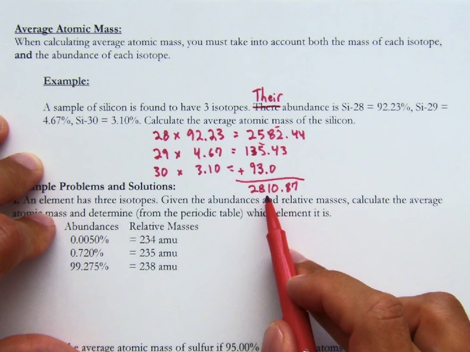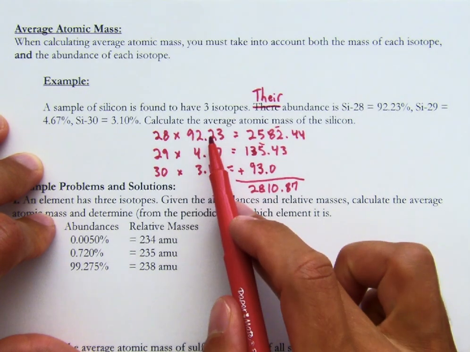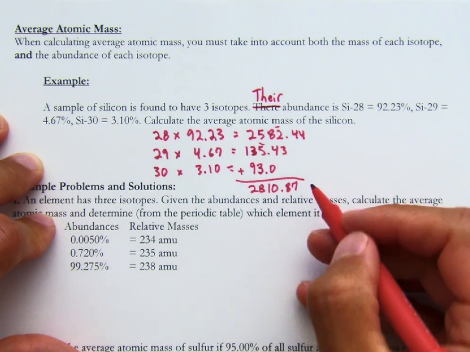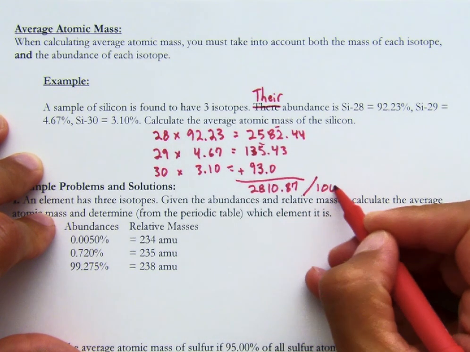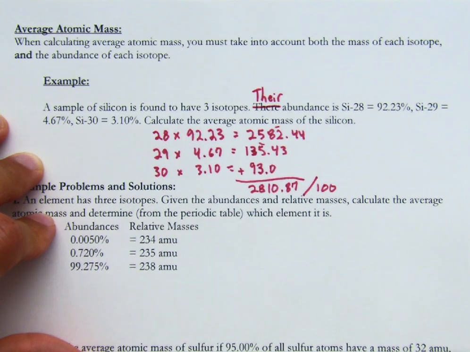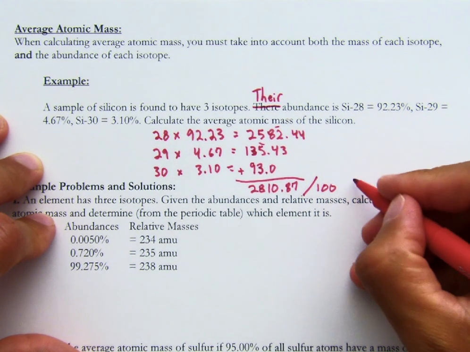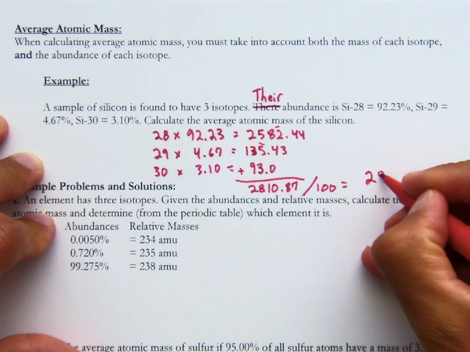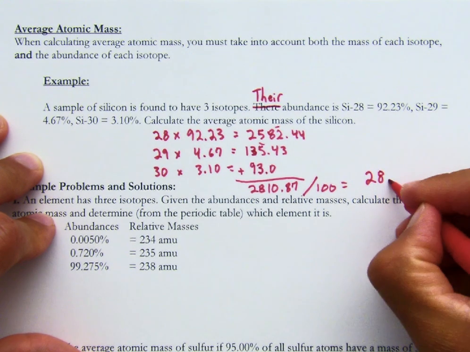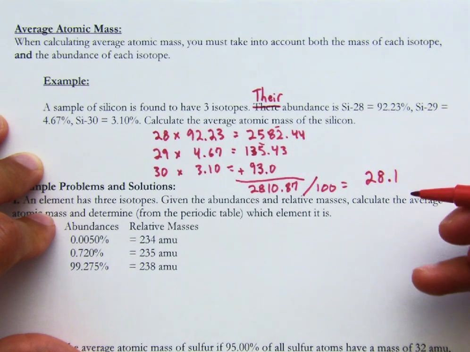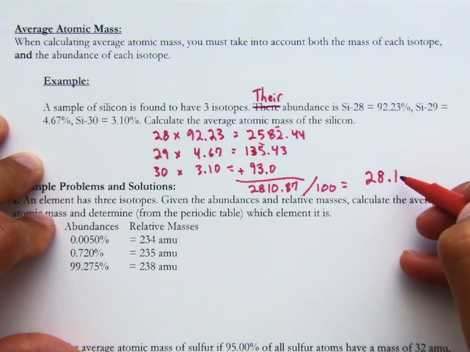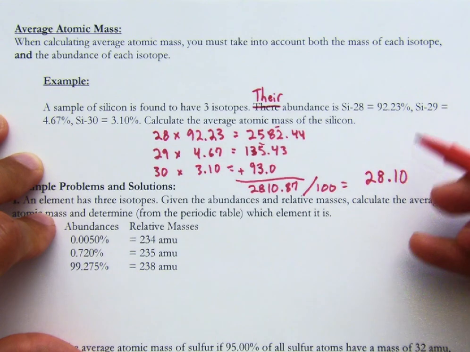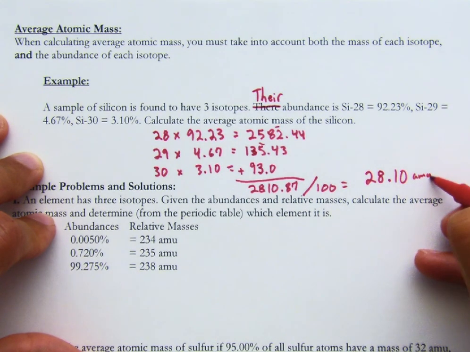And hopefully you look at this and just say, wait, hold on. Our average atomic mass is 2,800. That doesn't make any sense. I left these percentages as is, which means at the end, you need to divide by 100. And if you do divide by 100, you would get 28.1, or 28.10.